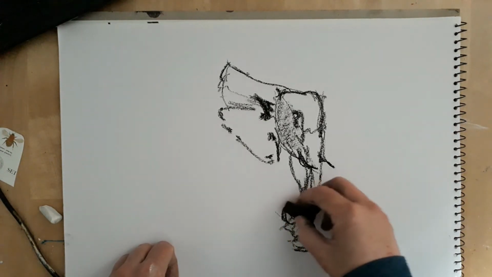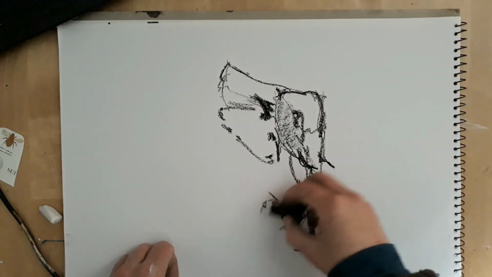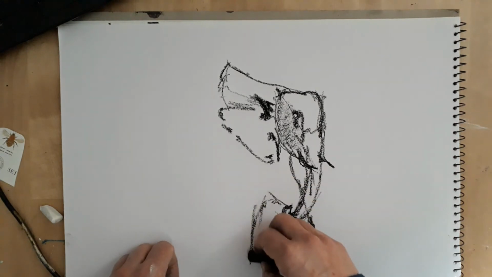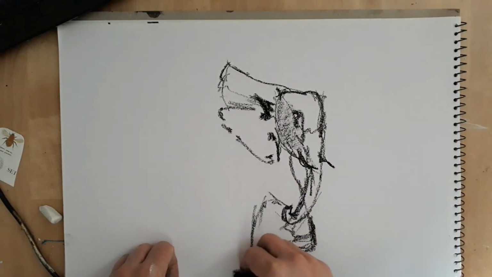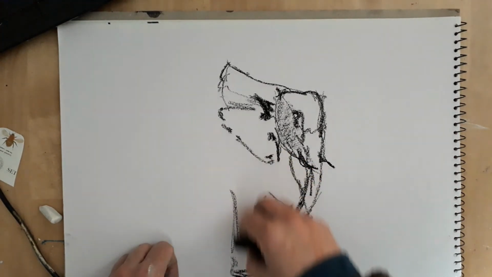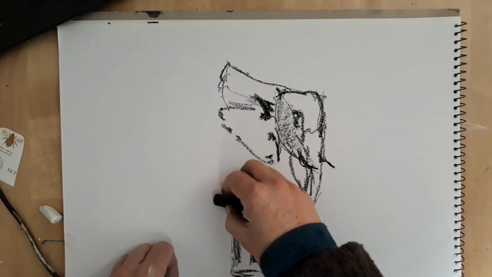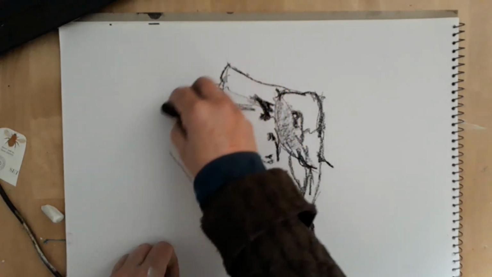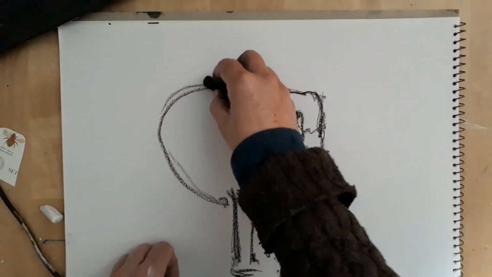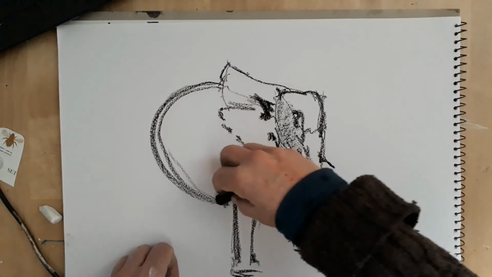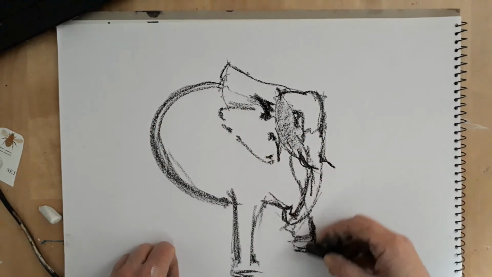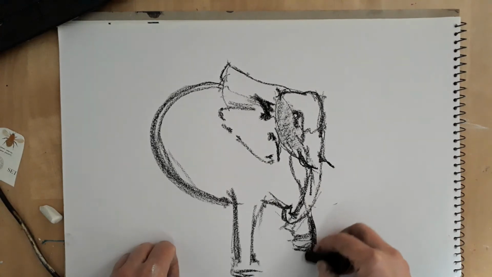And then the other leg is going over here, and that leg is straight, and what that leg is doing is anchoring the elephant as it turns. So that's a very solid line. And then you've got the body, and what happens with the body is there's a shift, there's kind of like a lean. So I'm trying to capture that feeling of lean, and that line here goes into this line here of the leg.